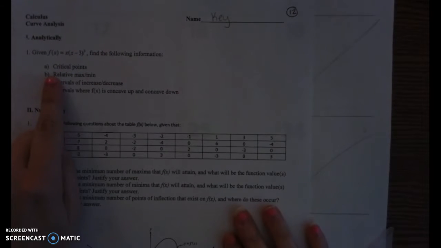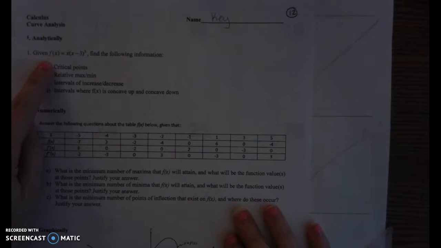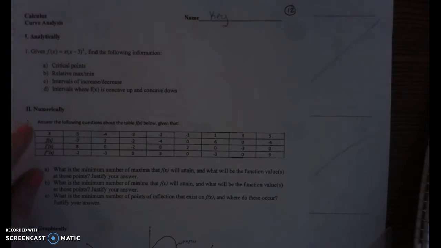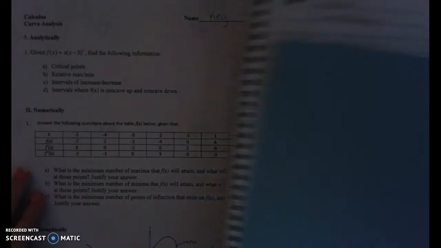Number one is asking us to find this information from this given function, f of x equals x times (x minus 3) cubed. So we're going to find the critical points, relative max and min, intervals of increasing and decreasing, and where our function is concave up and concave down. I already started to do some of this, so I've got it covered. First, we're looking at it analytically.